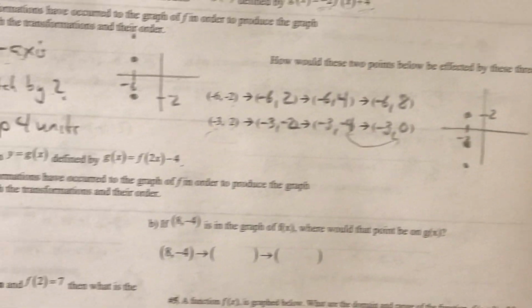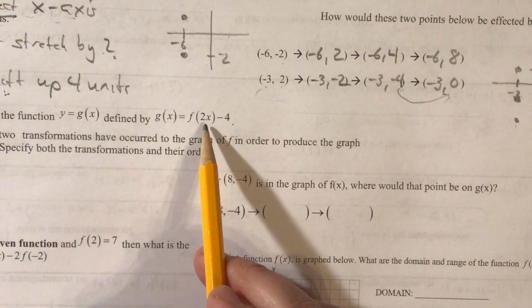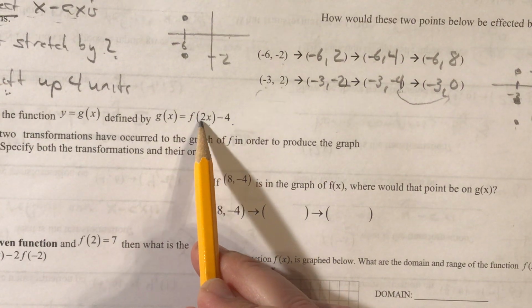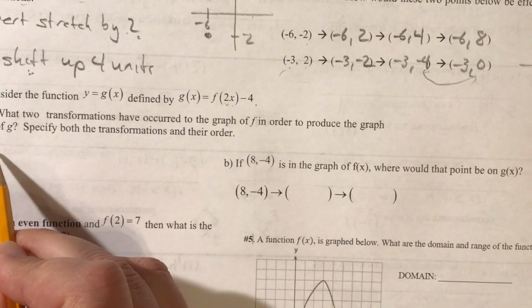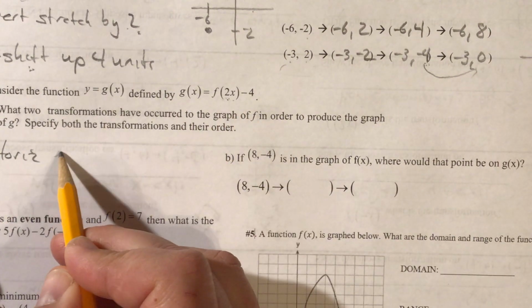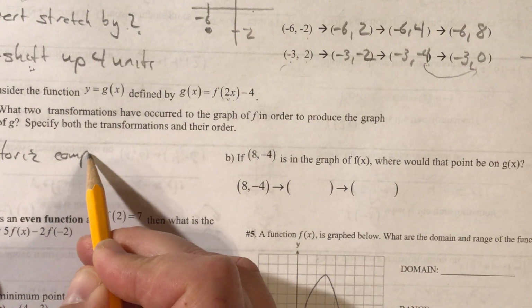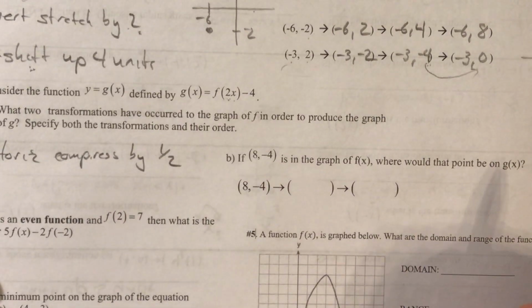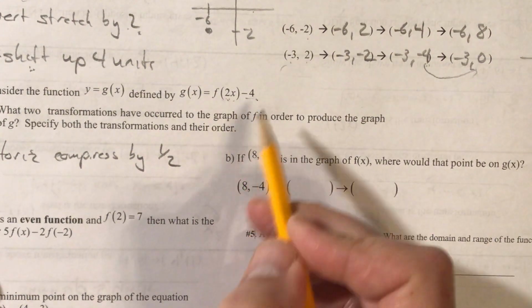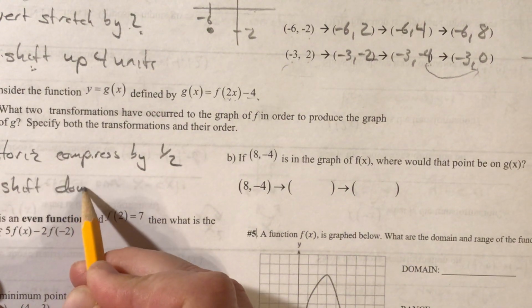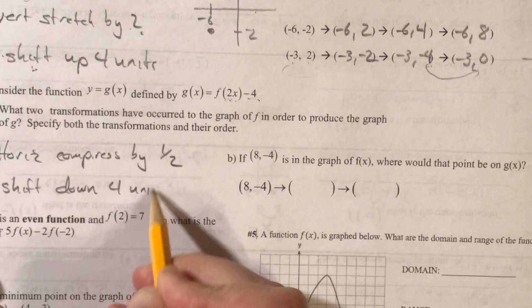All right. So let's go to the next one here. Oh, I got something on the inside. It's going to affect x. Okay. But parentheses lie. So what's the first thing it's going to be? It's going to be a horizontal. It's not going to stretch it by 2. It's going to compress by half. It's going to be half the size. And then this -4 is on the outside. Oh, that's going to shift down 4 units.